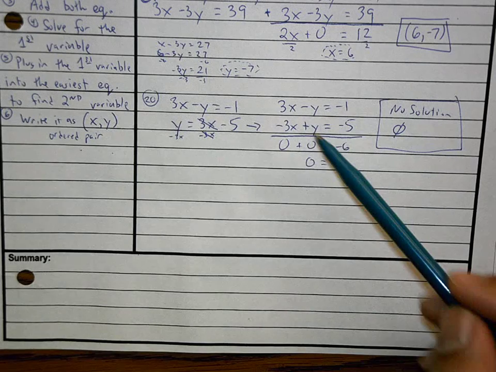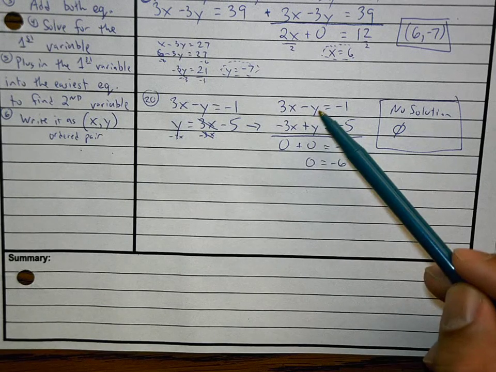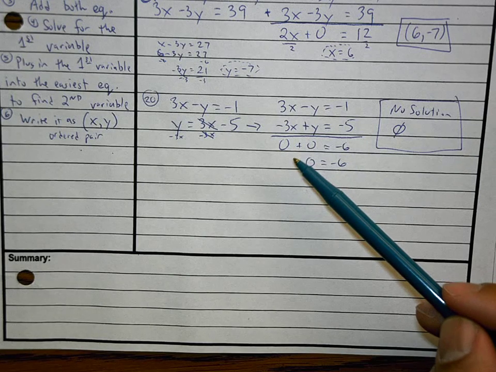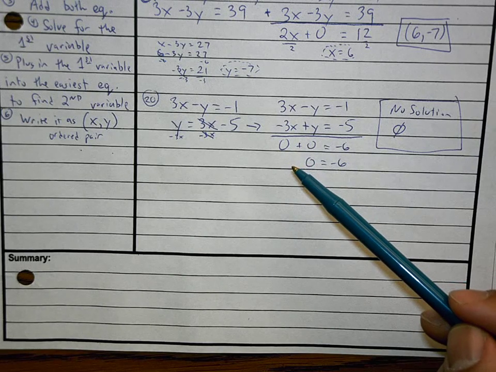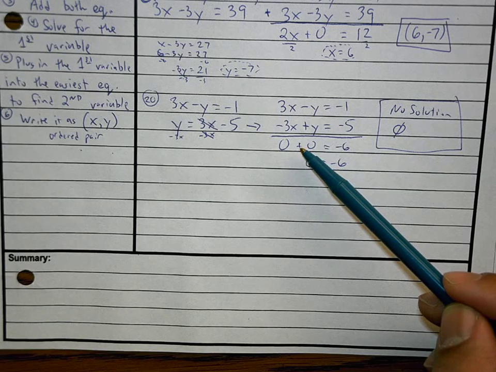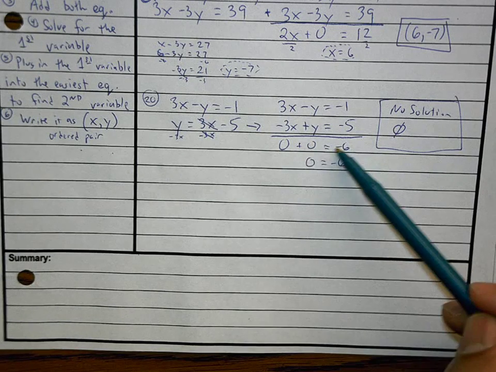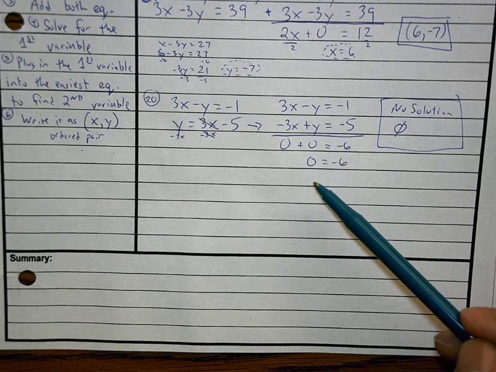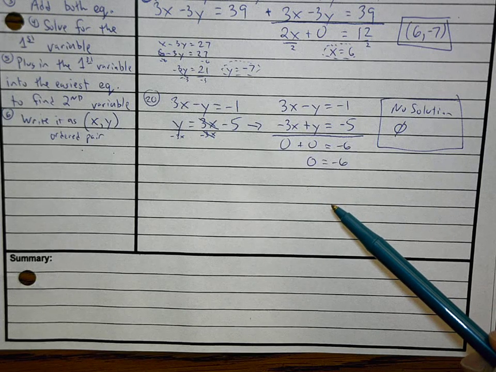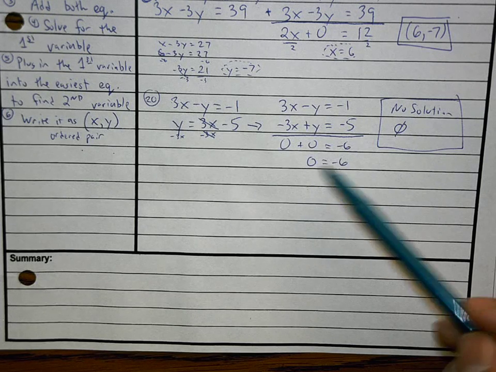Here's what I want you to notice. This variable went away. This variable went away. You don't have a variable to solve. You can't find what x is anymore. You cannot find what y is anymore. Therefore, you just have to check these numbers. If they're the same number, it's infinite solutions. If they're different numbers, like this, it's no solution.